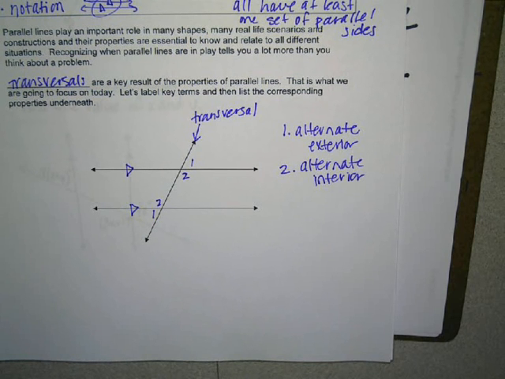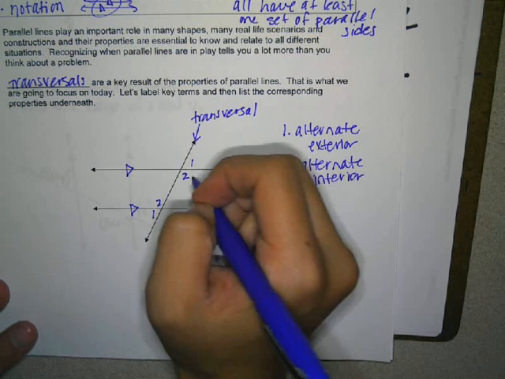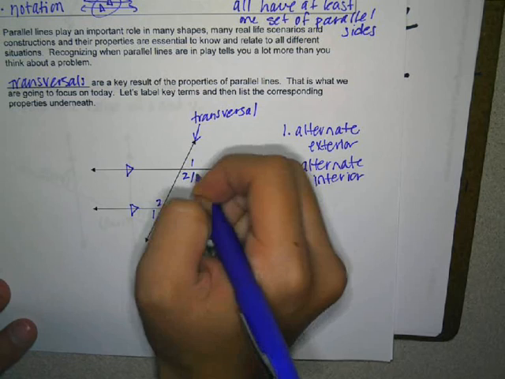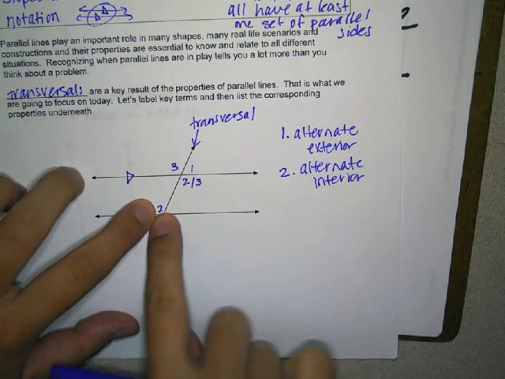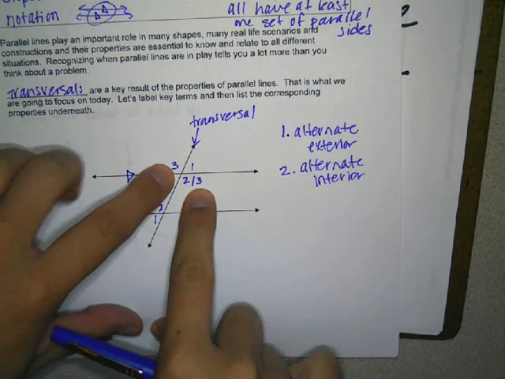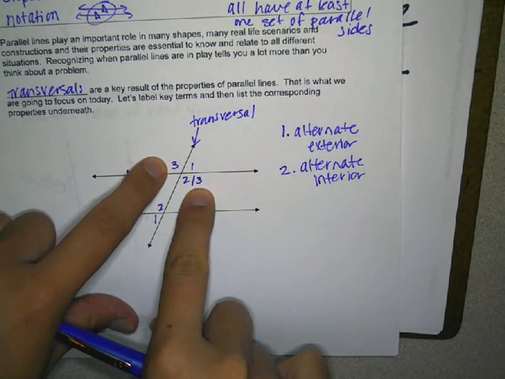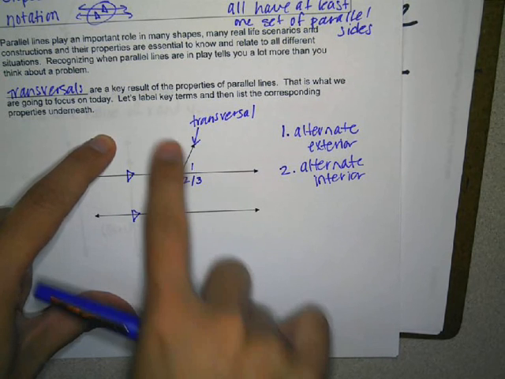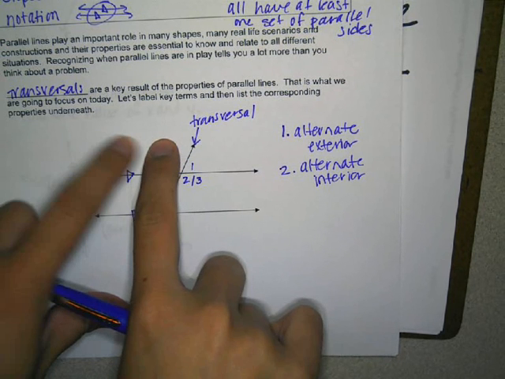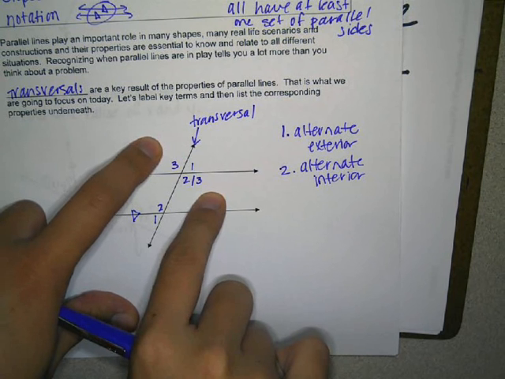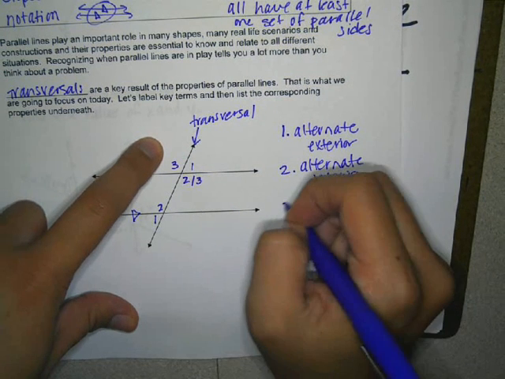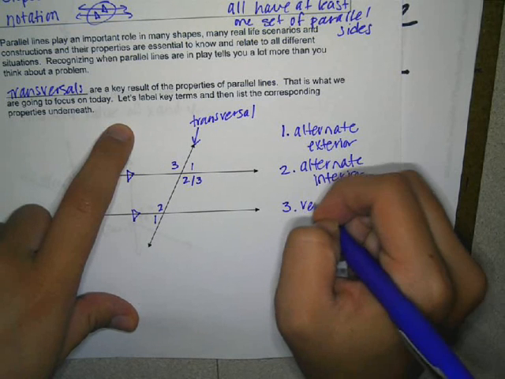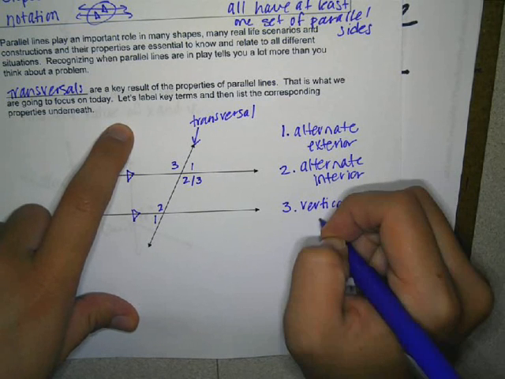Okay. What about if I marked this angle 3 as well? So this angle matches up with 2, and then we're also going to match up these two angles. What are these angles called when they're right across from each other like that? Starts with a V. Close, because they're connected by a vertex. These are called vertical angles.